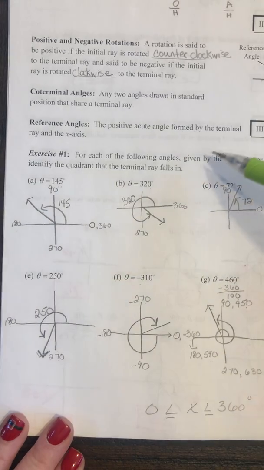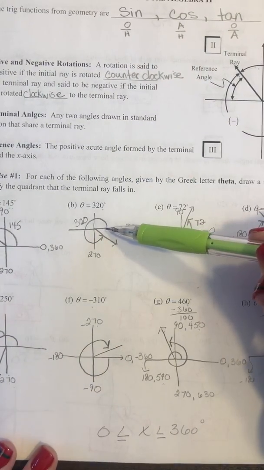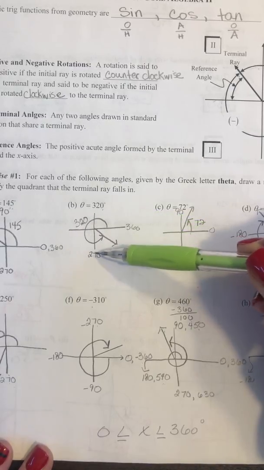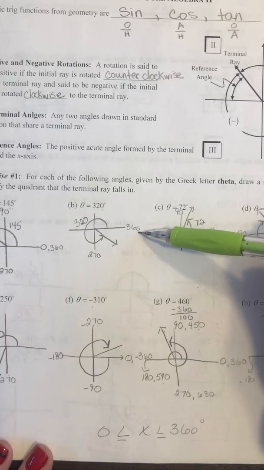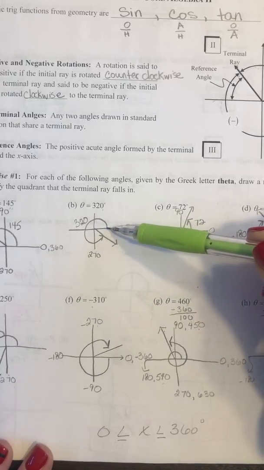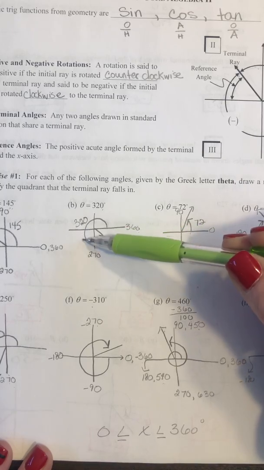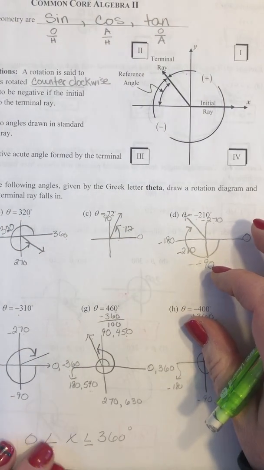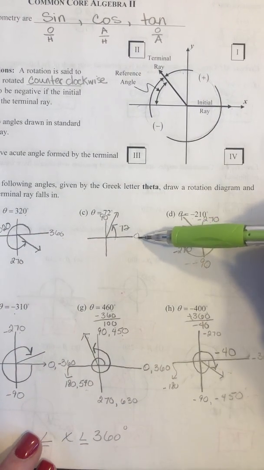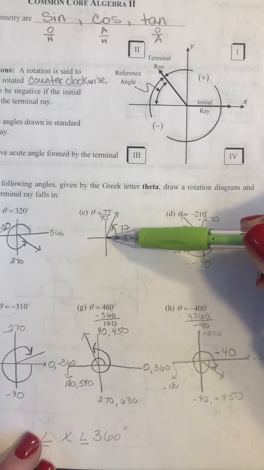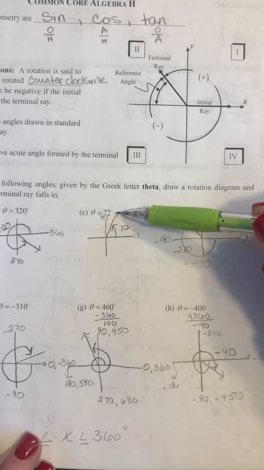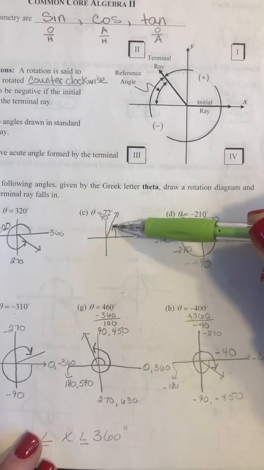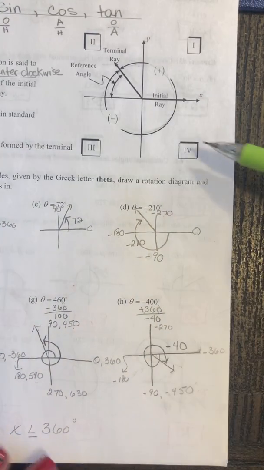I do believe we also did 320 degrees, so 320 degrees is between 270 and 360, which puts me in quadrant 4. Start at the x-axis and make the arrow diagram so that it ends in quadrant 4. 72 degrees is in quadrant 1. It is between 0 and 90. So I'm going to just make my terminal ray, and then the angle of rotation will be from the x-axis in a counterclockwise motion.